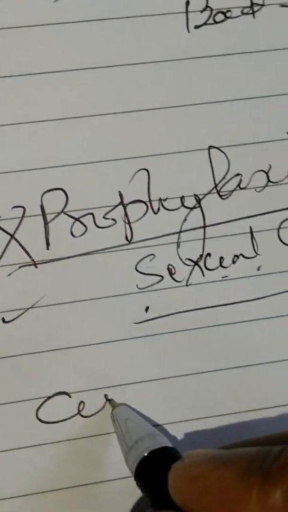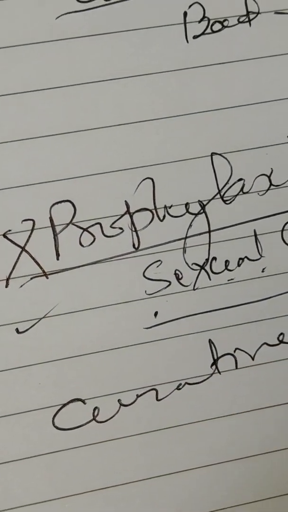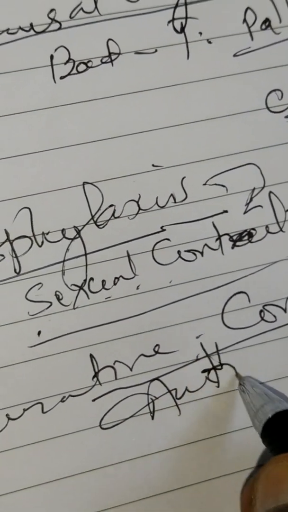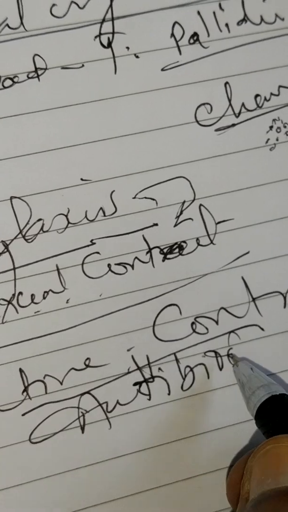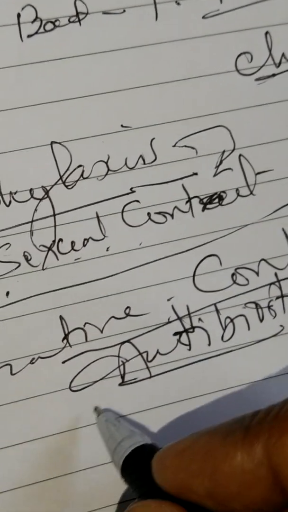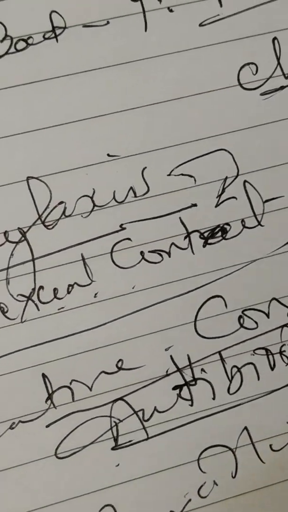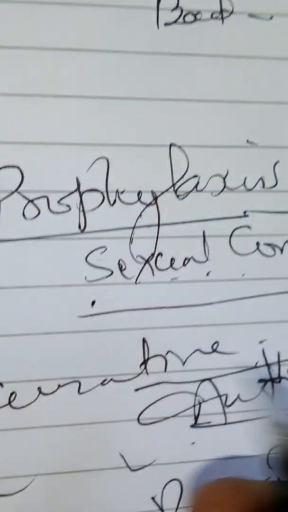As far as curative measures are concerned, a number of antibiotics are available, and these antibiotics cure the disease surely. Antibiotics like penicillin, cefixime, etc. are available in the market. More than 200 antibiotics are available nowadays which can control this type of disease. So this is about syphilis. The next disease is gonorrhea.